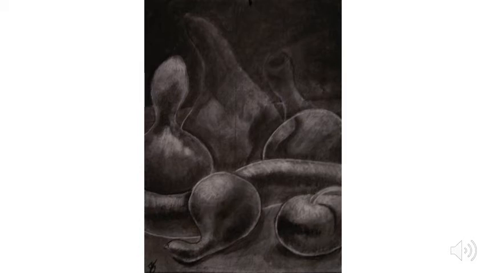This artist has achieved the goal. Note the details in the gourds in the front push them towards the front of the picture plane, and as the gourds move progressively back in space, they lose detail, they lose focus, and they lose contrast. This is a successful drawing.